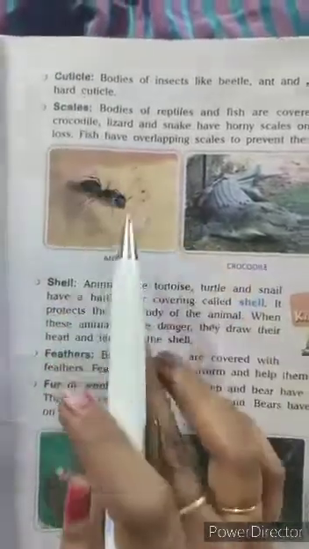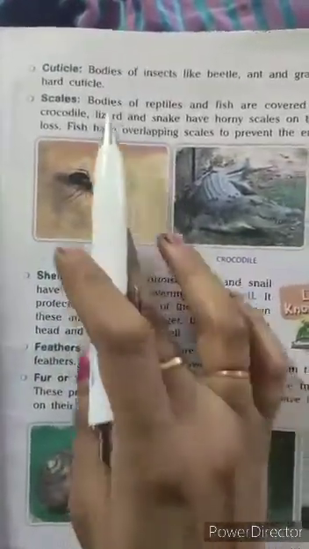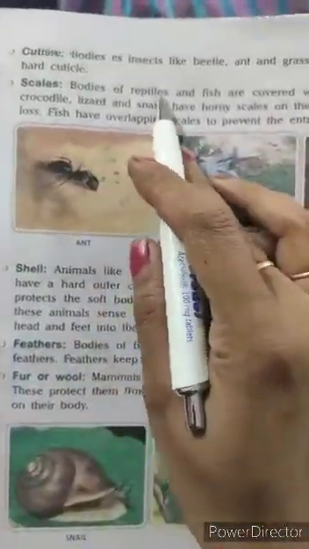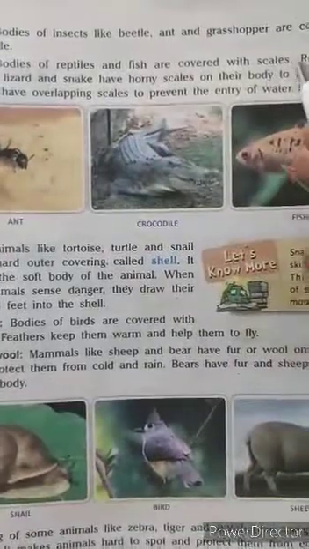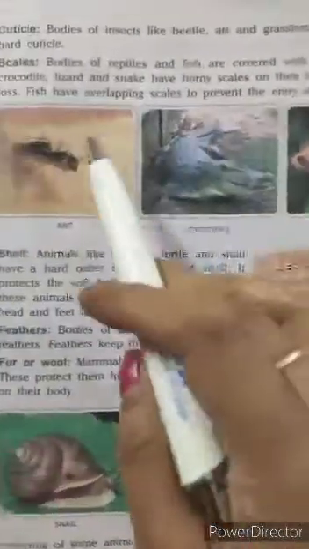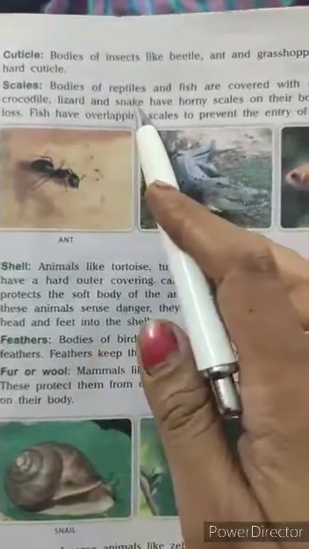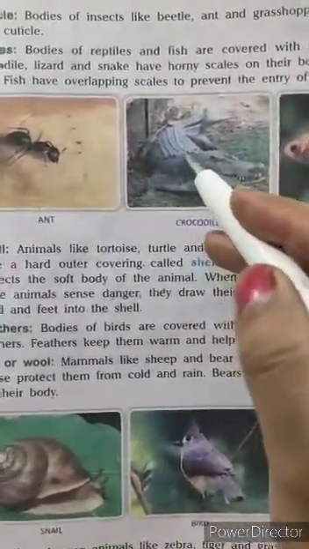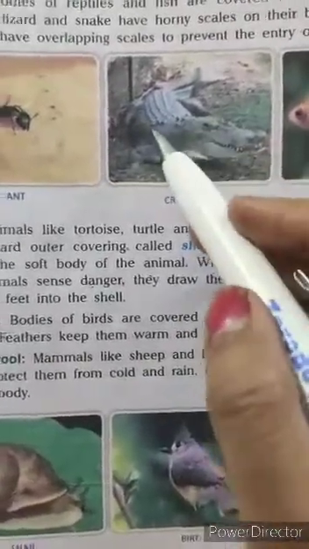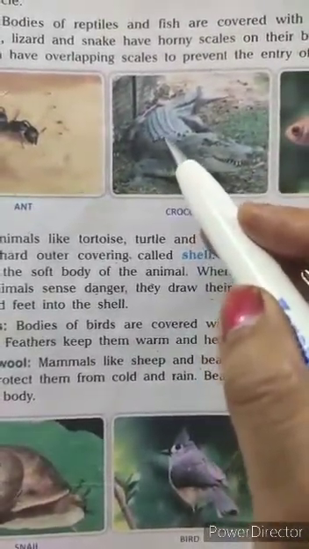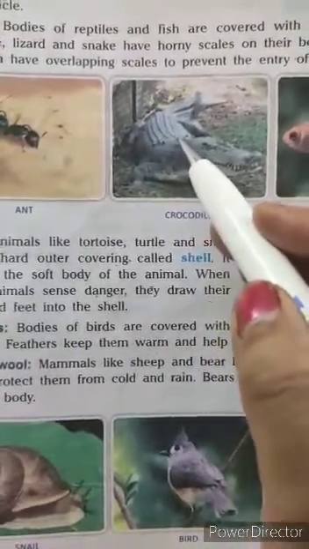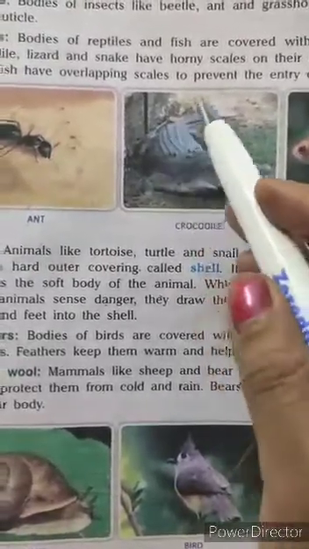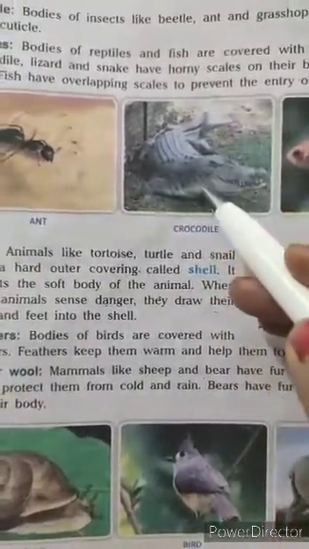Now scales. As I was talking about the fish body, here you will study what scales are exactly. Bodies of reptiles and fish are covered with scales. Reptiles like crocodile, lizard and snake have horny scales. Here in the picture you can see that the body of the crocodile has scales that are horny in nature. They look like a horn. So the full body is covered with these horny scales.